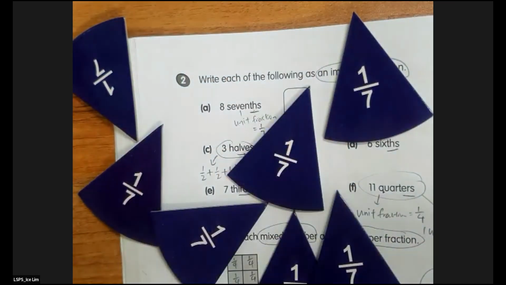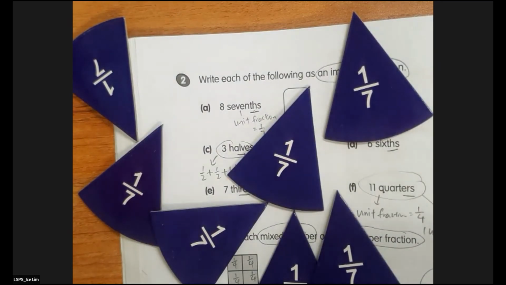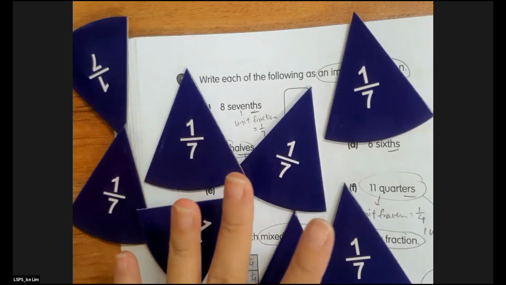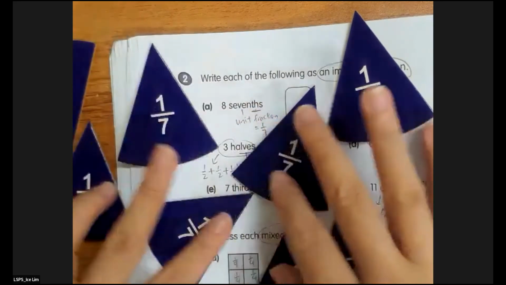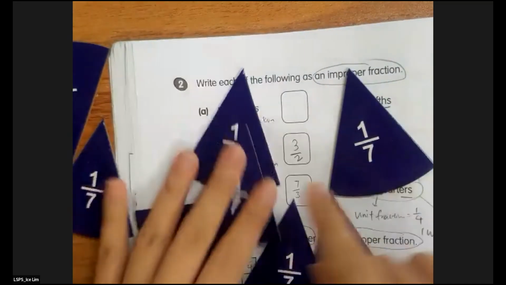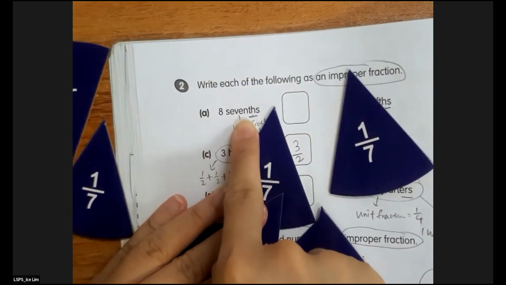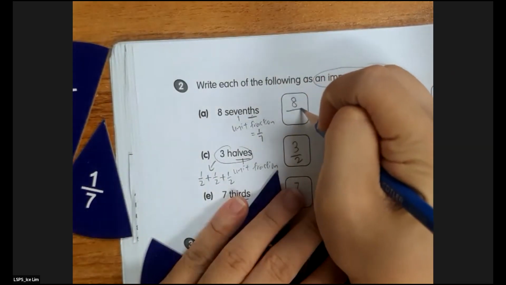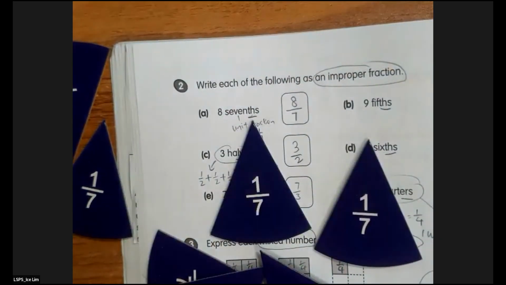So I pick another one. Another 7th here. Okay? So I count 1, 2, 3, 4, 5, 6, 7, 8. I have 8 of these 7ths. This is how I spell it, 8 sevenths. How I write this fraction is actually 8 as a numerator and the denominator 7.